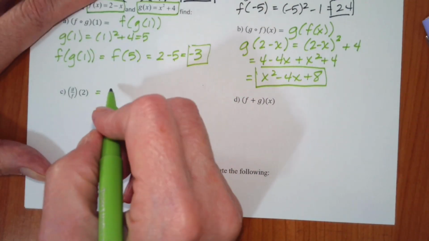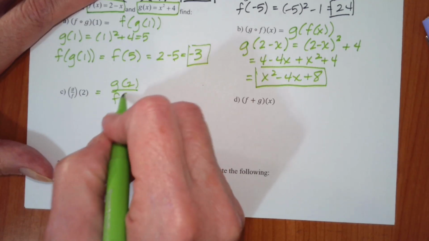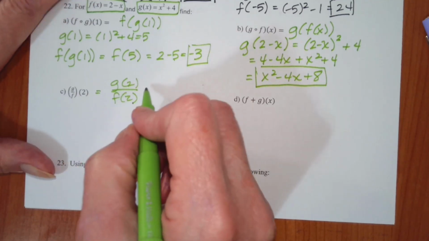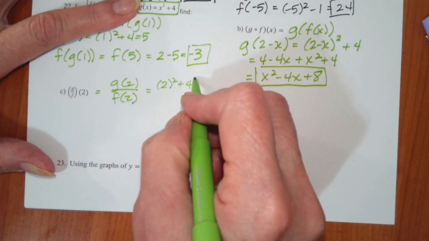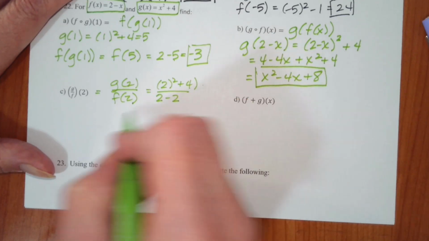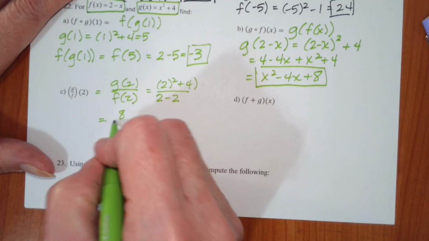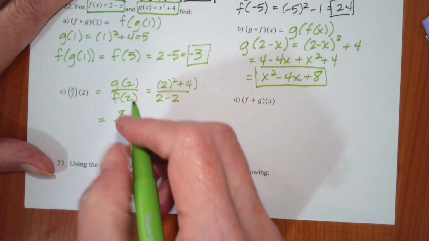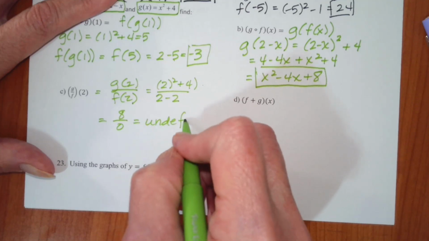G over f of 2 is g of 2 divided by f of 2, which is 2 squared plus 4 divided by 2 minus 2. That gives me 8 over 0, which is undefined.